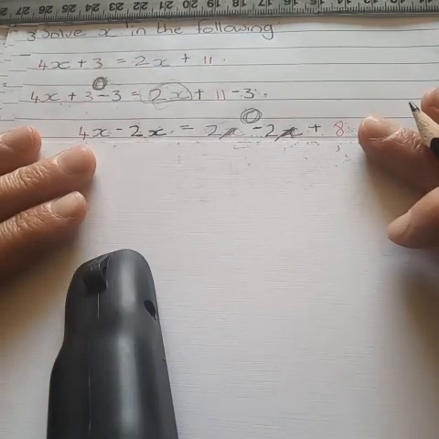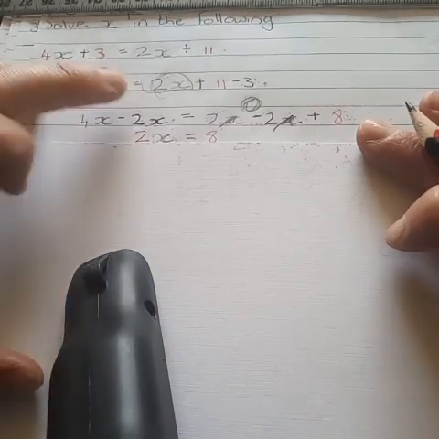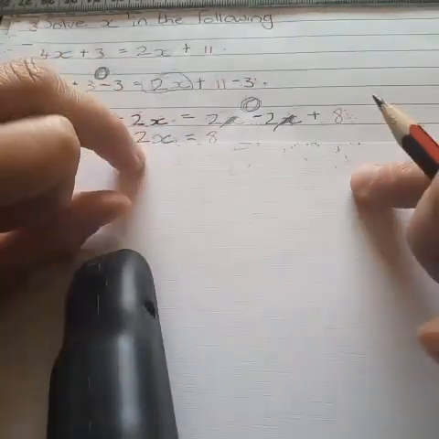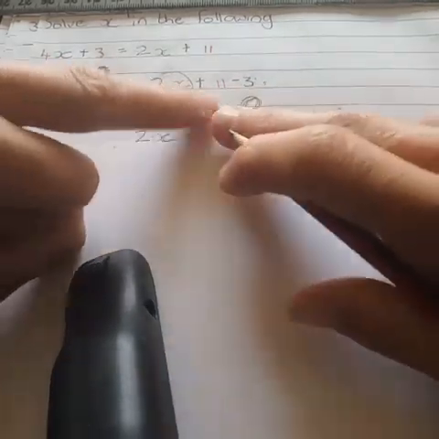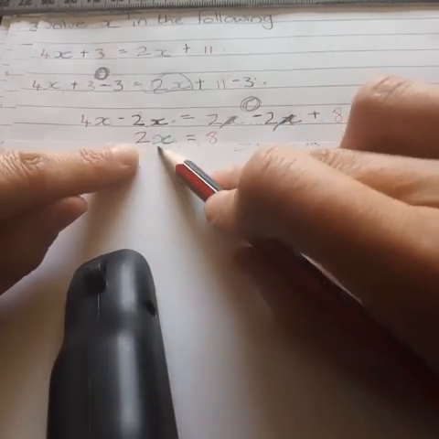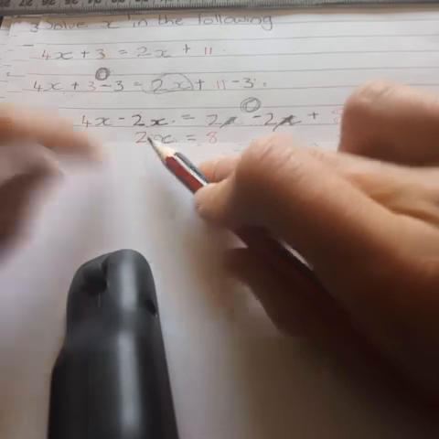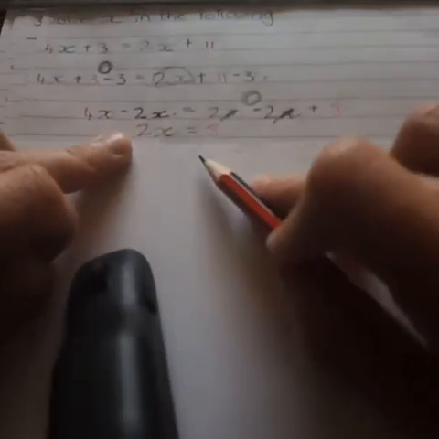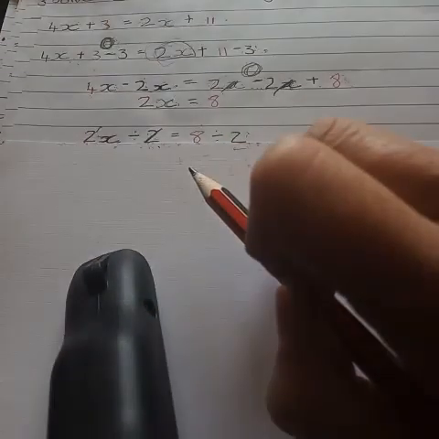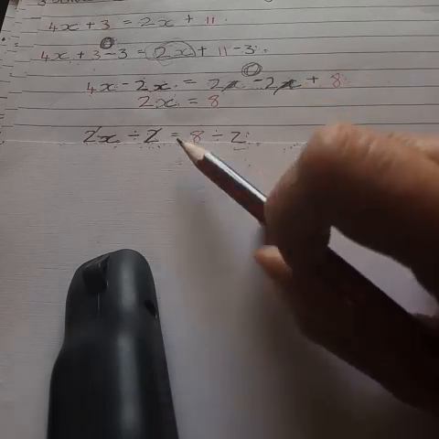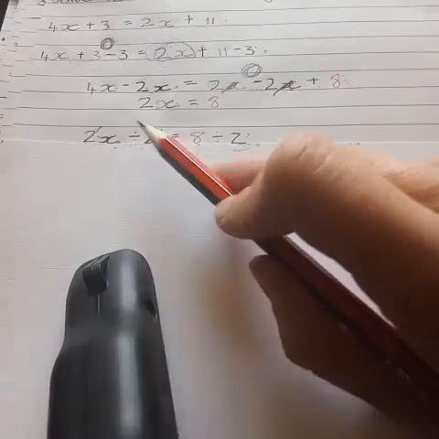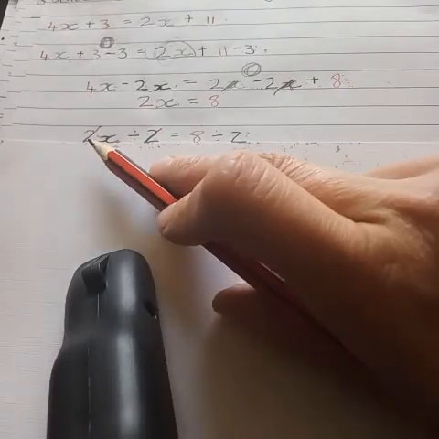Right. Now we are left with 4 minus 2 gives us 2x equals 8. This one is 0. We're not going to write 0 again. We are trying to get it away. Now we need to remember there's a times in between 2 and x. So we do the opposite to eliminate it, and that is divide. So we're going to write it like this. 2x divided by 2 equals 8 divided by 2. The 2s are going to eliminate, but the x is still there. Remember that.